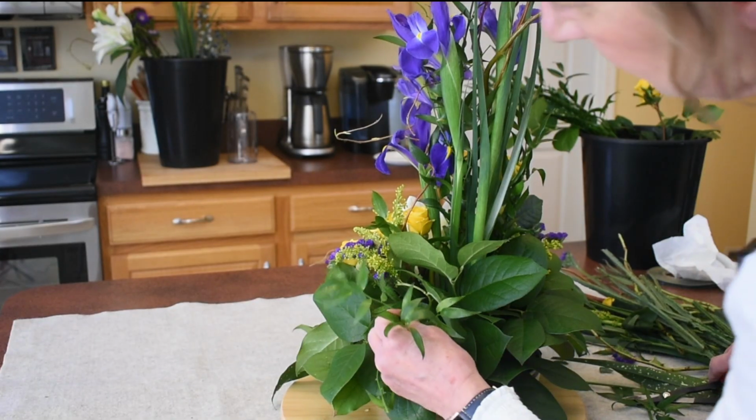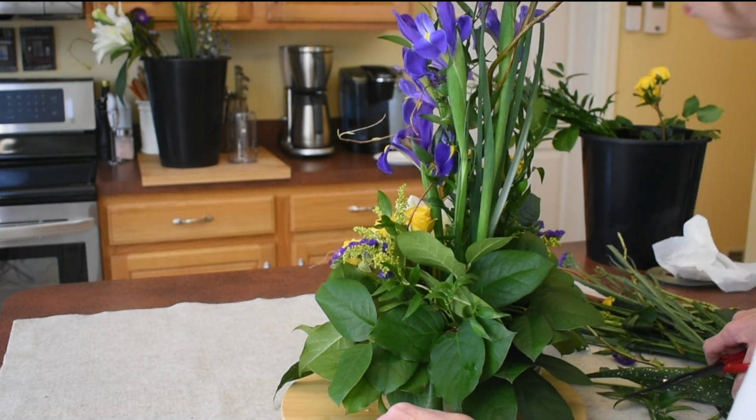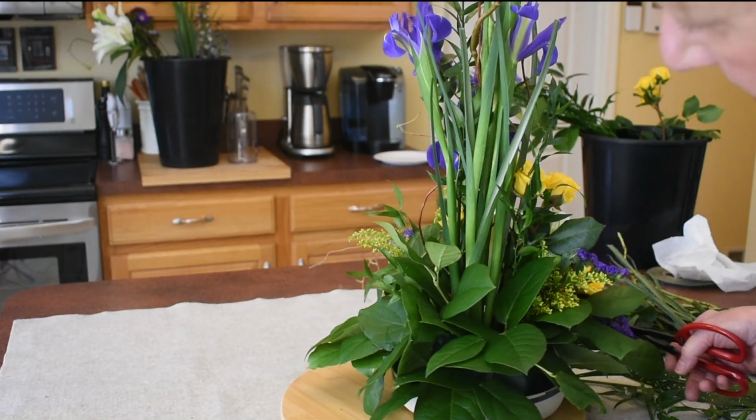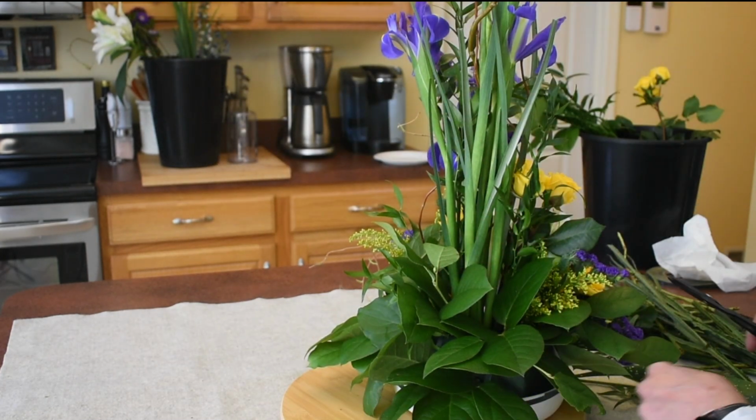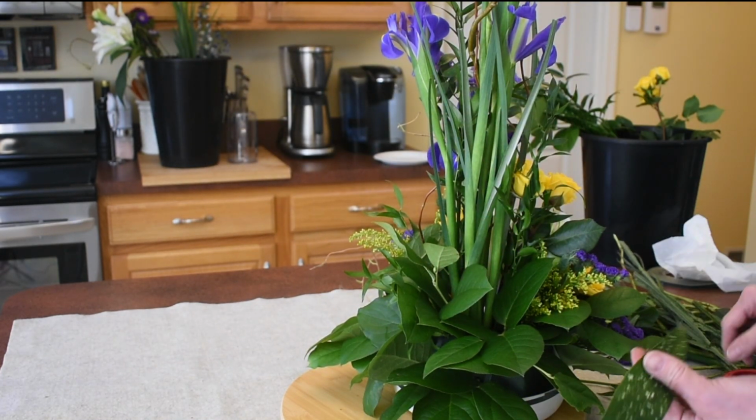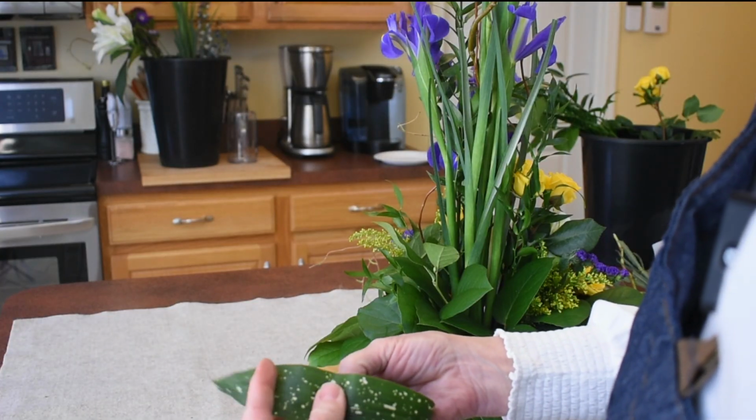Tail piece right back here. Keep going around, around, around, around. Oh, there's another one. Can easily take one of these that I pulled out.